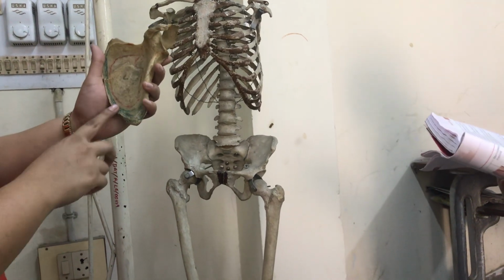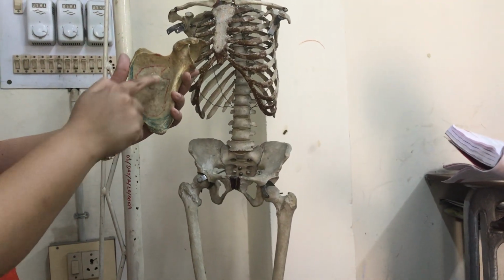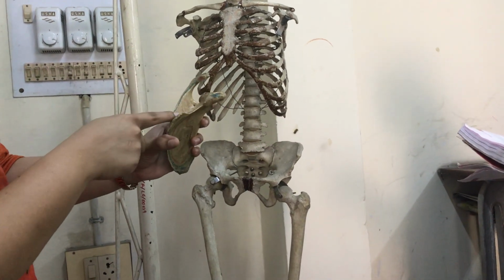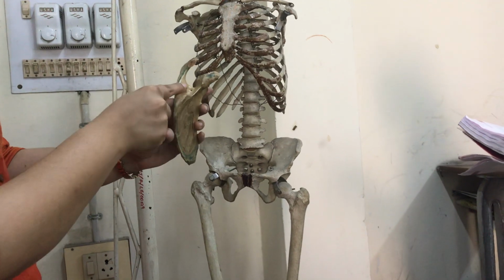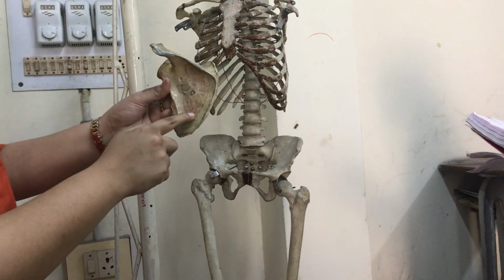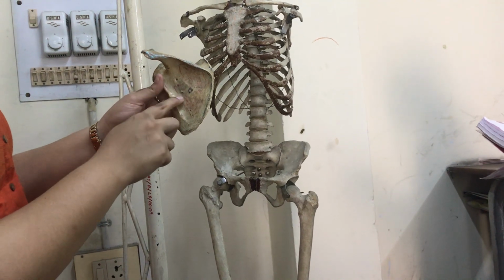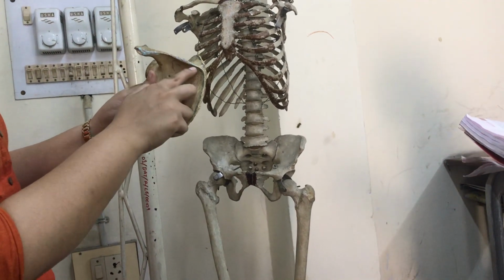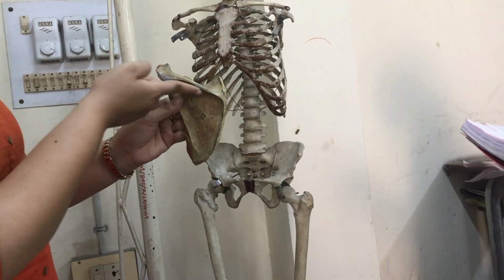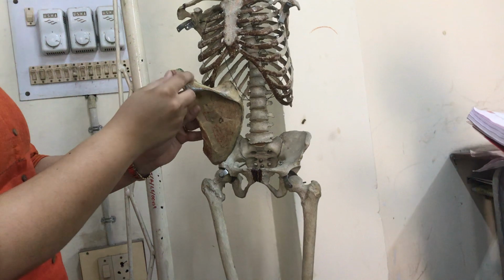Attachments. The multipennate subscapularis arises from the medial 2/3 of the subscapular fossa. The supraspinatus arises from the medial 2/3 of the supraspinous fossa, including the upper surface of the spine. The infraspinatus arises from the medial 2/3 of the infraspinous fossa, including the lower surface of the spine. The deltoid arises from the lower border of the crest of the spine and from the lateral border of the acromion. The acromial fibers are multipennate.